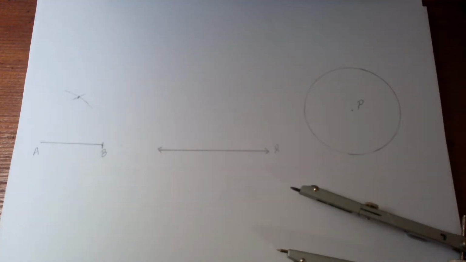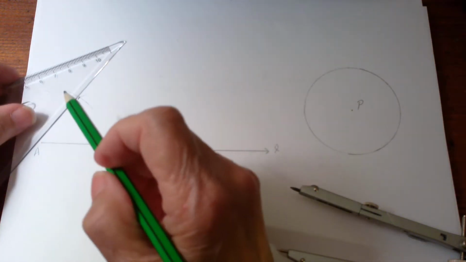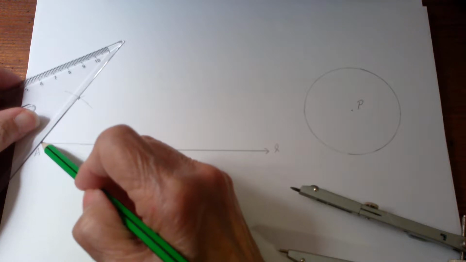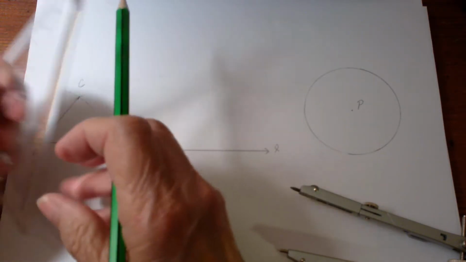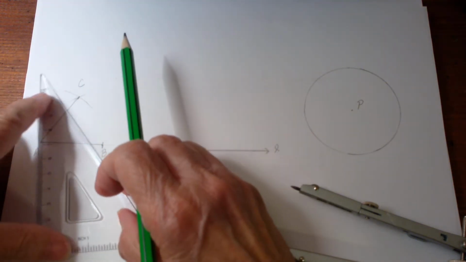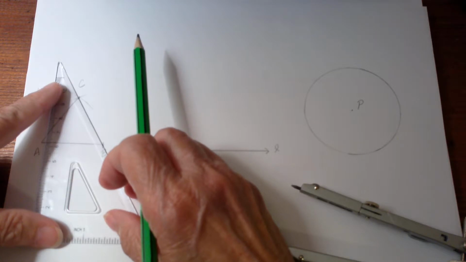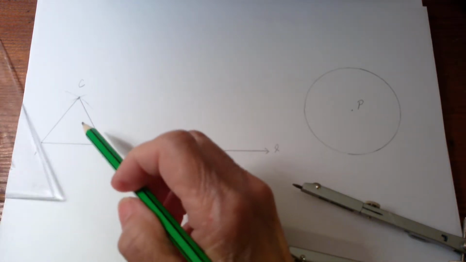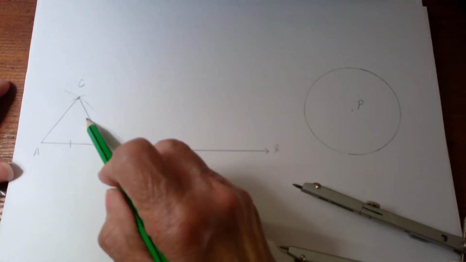Now we know that all radii of a circle are congruent, so therefore, since I have measured everything with a radius, I know that I can connect point A with my new point, let's call that point C, and I can connect point B with point C, and I have constructed an equilateral triangle. Equilateral means all three sides are congruent.